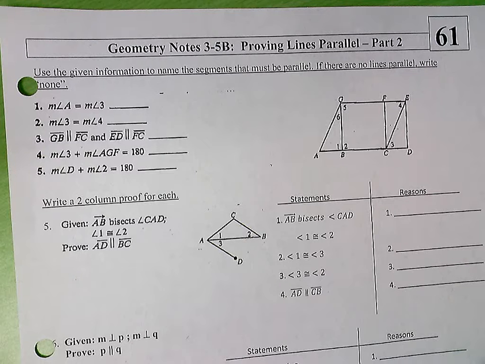So first I identify the transversal, so which line hits both of those angles? That one. So that transversal has to intersect your line. So what's the other line that makes angle A? AB is your transversal. So what's the other line that makes up angle A? Yeah, so AG would be one of your lines. Now, angle 3, this is your transversal. What's the other line that makes up angle 3? CE. So those two lines would have to be parallel.